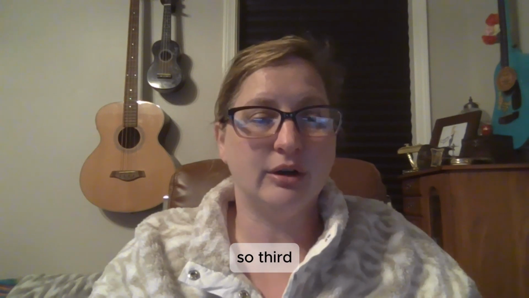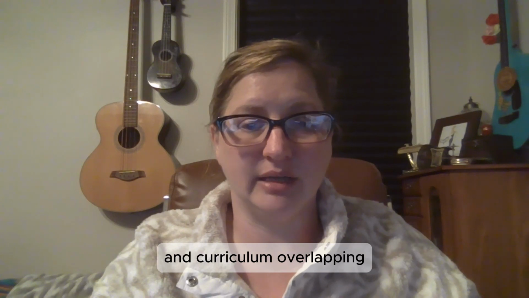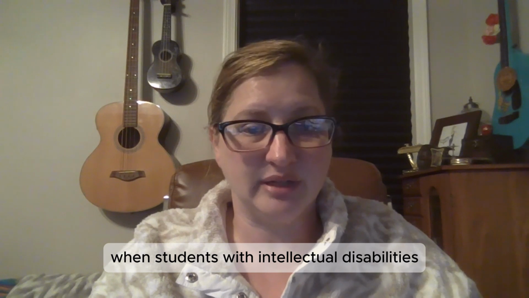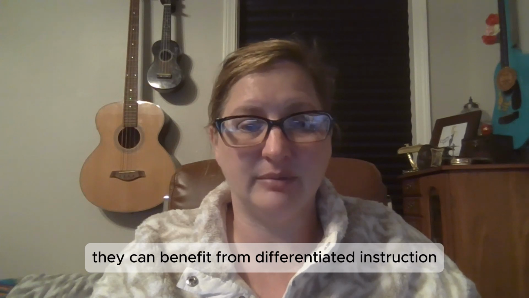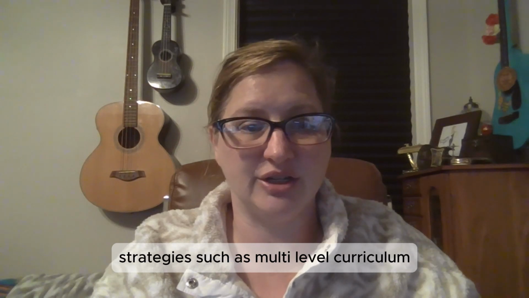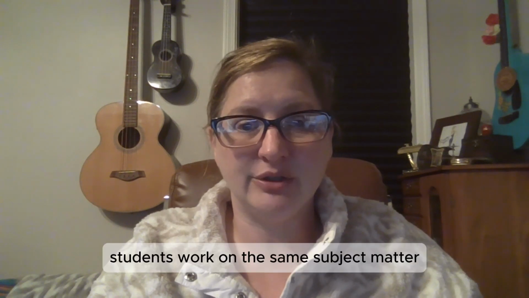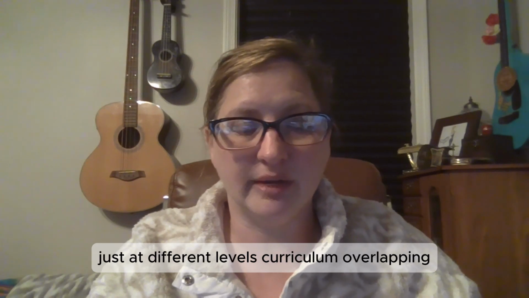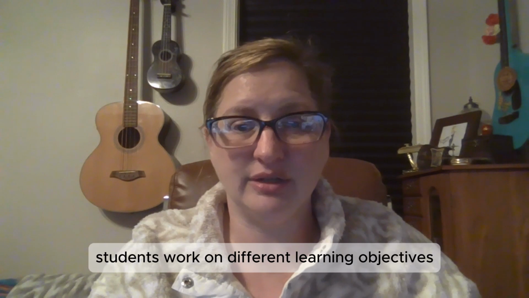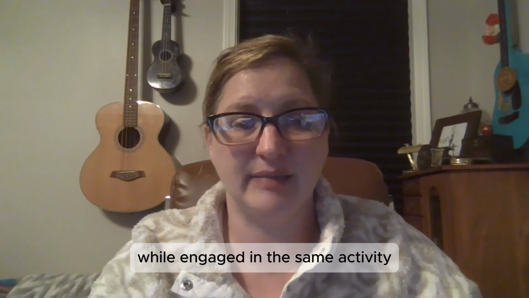So, third would be utilizing differentiated instruction and curriculum overlapping. When students with intellectual disabilities are included in general education activities, they can benefit from differentiated instruction strategies such as multi-level curriculum, where students work on the same subject matter just at different levels. Curriculum overlapping means students work on different learning objectives while engaged in the same activity.